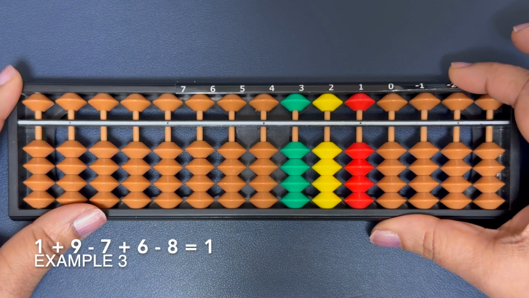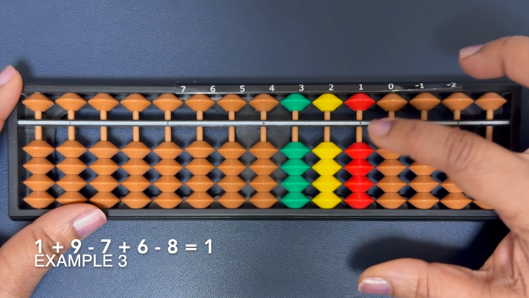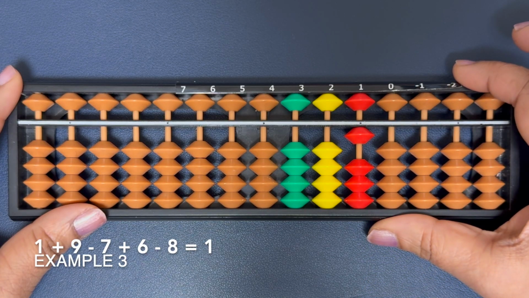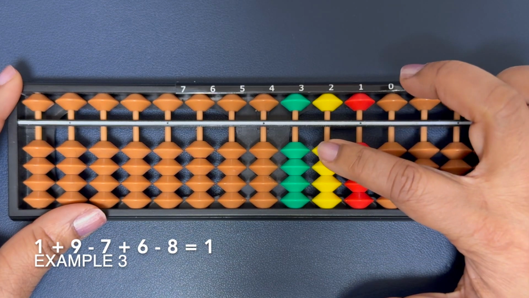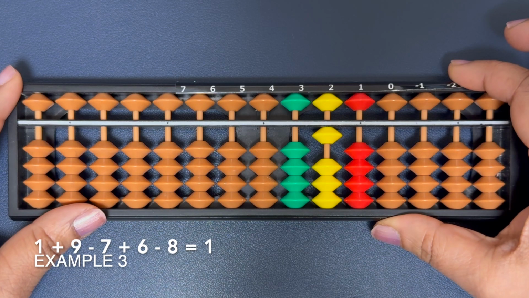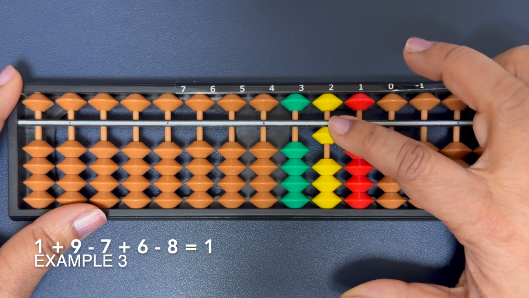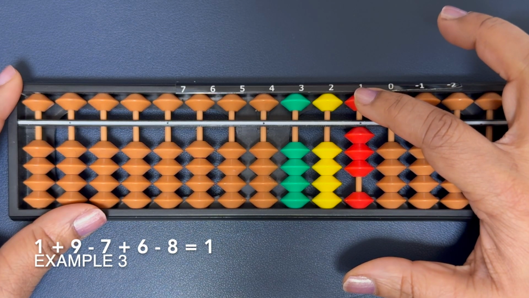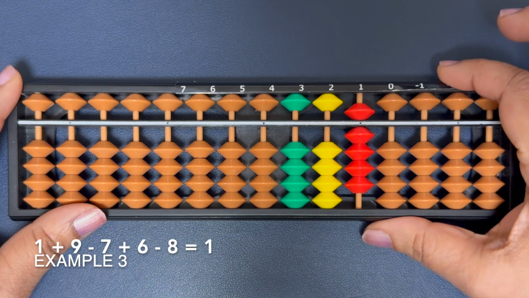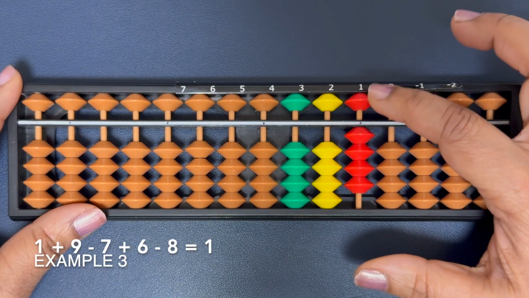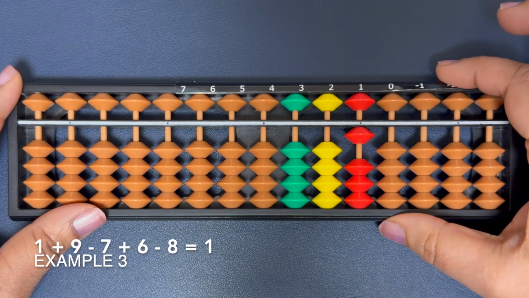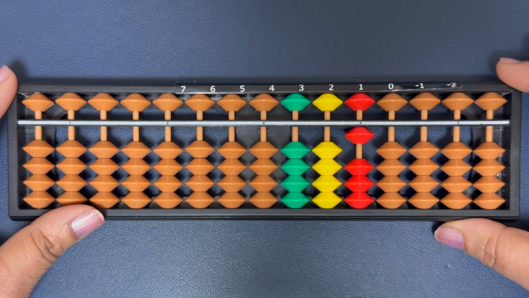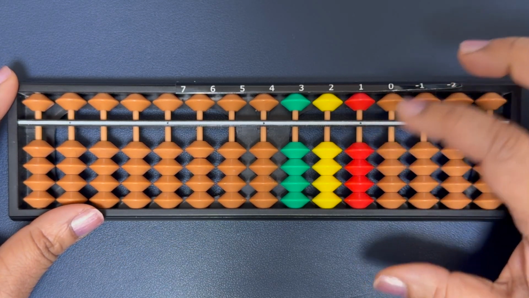Now 1 plus 9 minus 7 plus 6 minus 8. First set 1 plus 9. For 9, take 1, add 10. Minus 7. For 7, take 10, add 3. Plus 6. 5, 6. Minus 8. 5, 6, 7, 8. Answer is 1. See? Maths becomes easy when you know this rule.